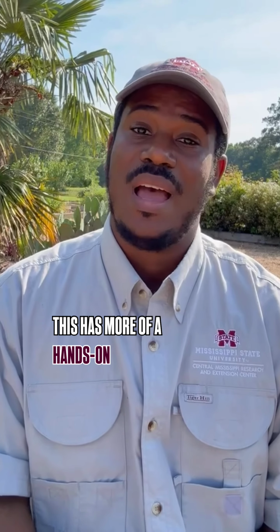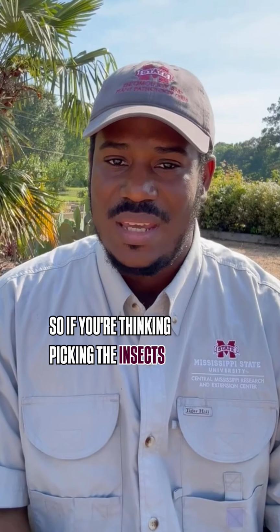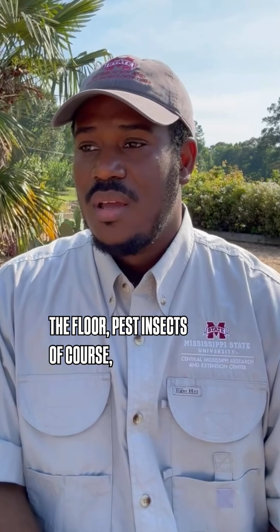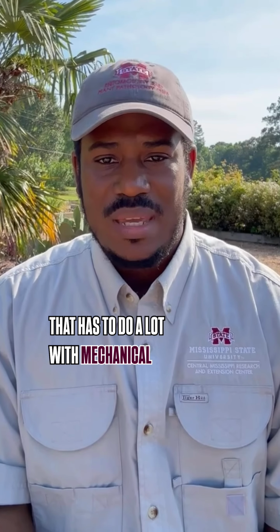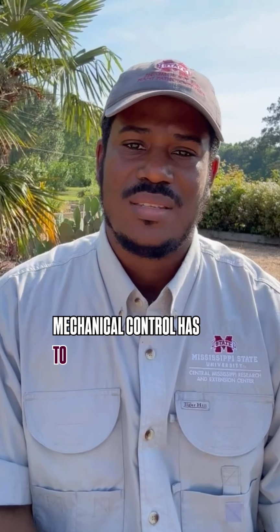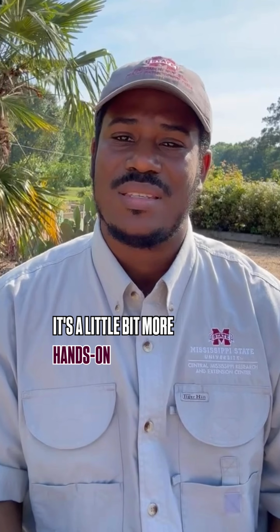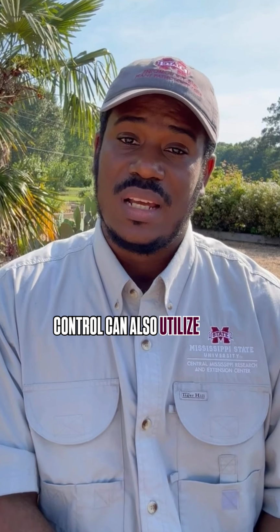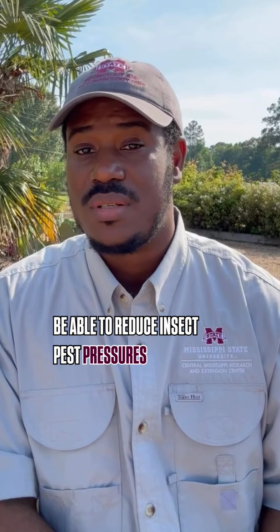And this has more of a hands-on approach. So if you're thinking picking the insects off the plant, stomping an insect that you see on the floor, pest insects, of course, then yeah, that has to do a lot with mechanical control. Mechanical control is, as I said, a little bit more hands-on in terms of your approach to removing insect pests from the environment or from the ecosystem. So I guess I should say that mechanical control can also utilize equipment to be able to reduce soil-dwelling life stages as well to be able to reduce insect pest pressures.